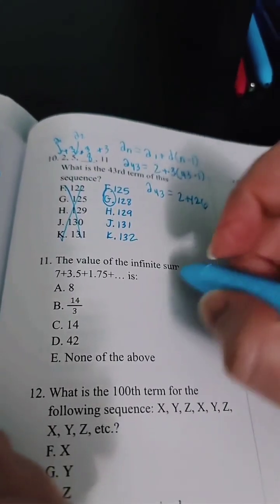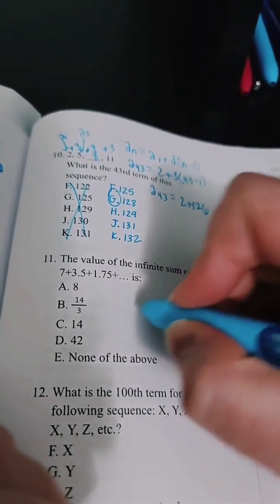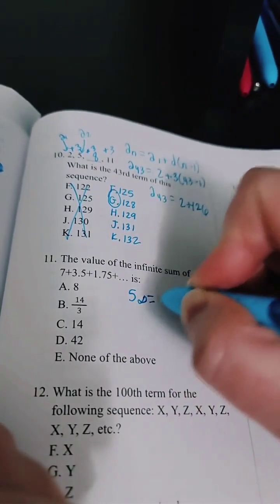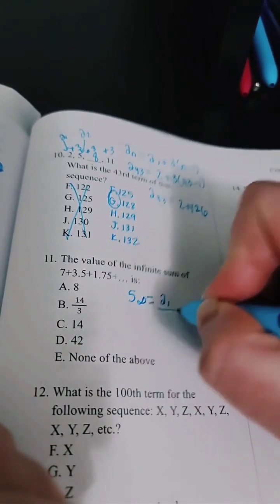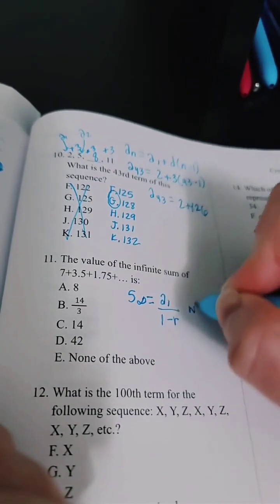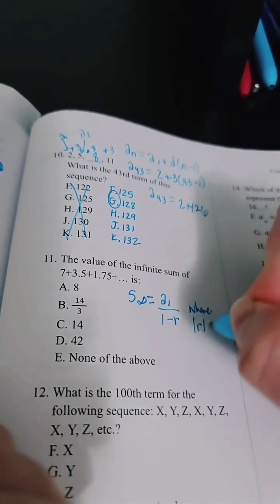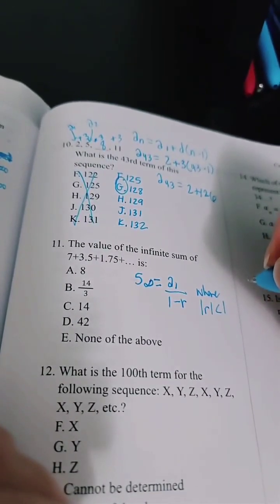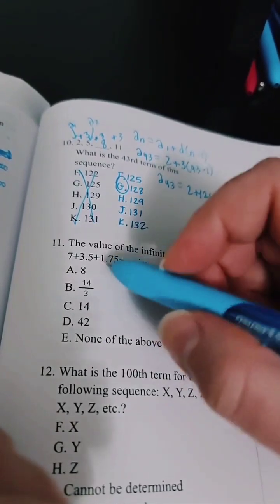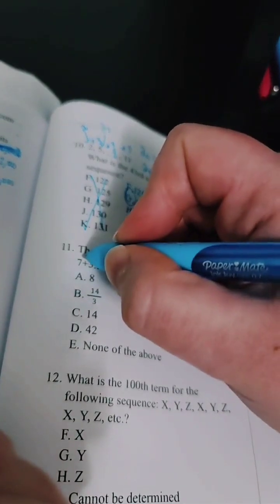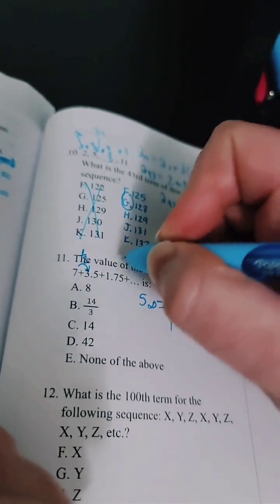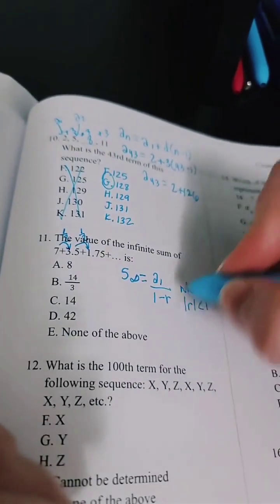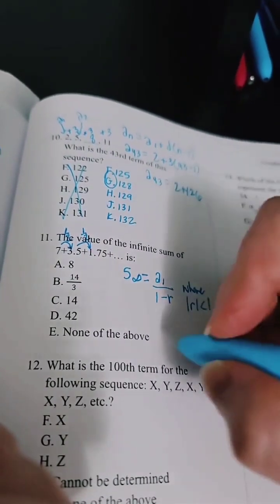So then let's go to number 11, the value of the infinite sum. This is the formula I was talking about at the beginning, where the infinite sum is equal to the first term, a of 1 over 1 minus r, where the absolute value of r is less than 1. In this case, to go from one term to the other, I think this is just 1/2. They're multiplying by 1/2 each time, so r is the number you're multiplying by, so 1/2.